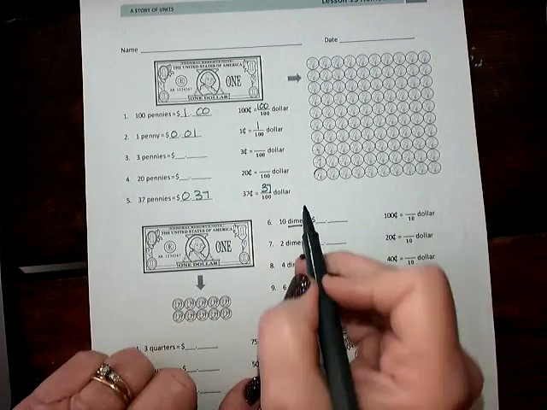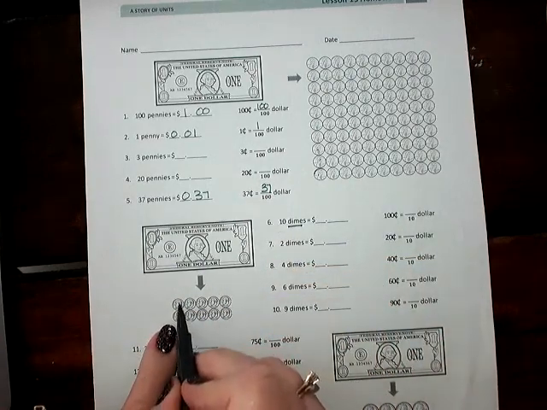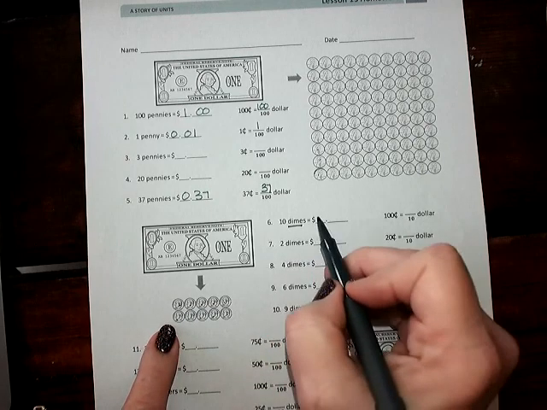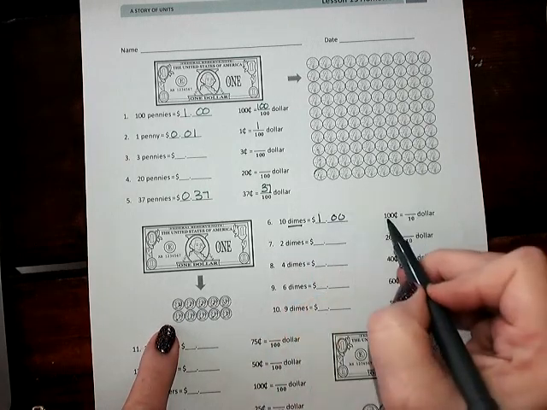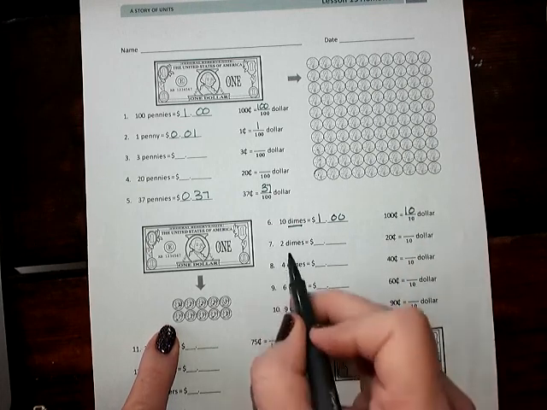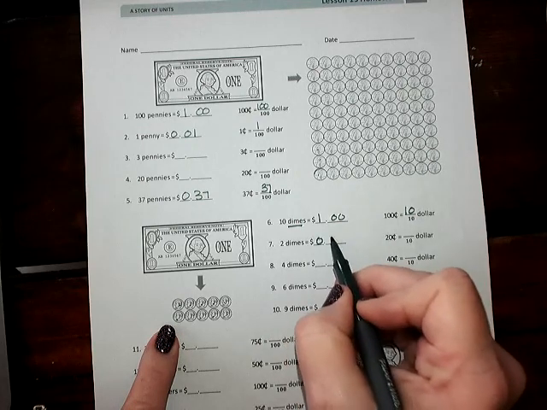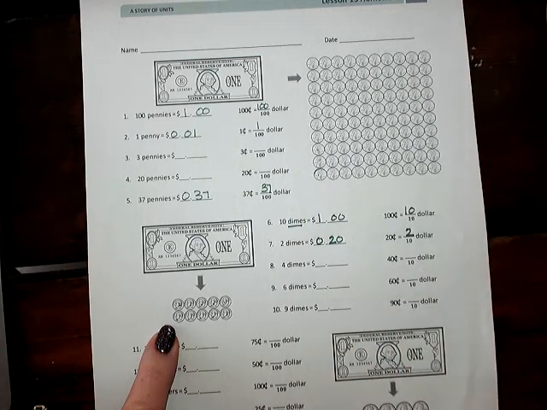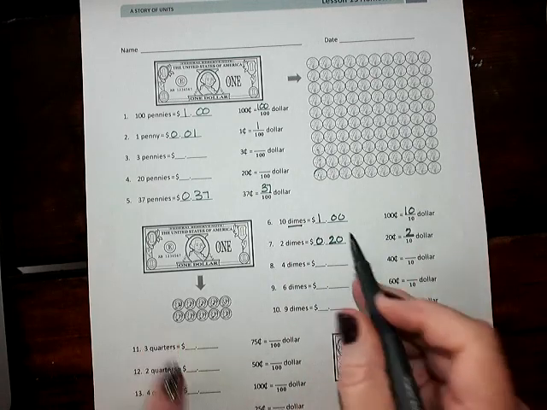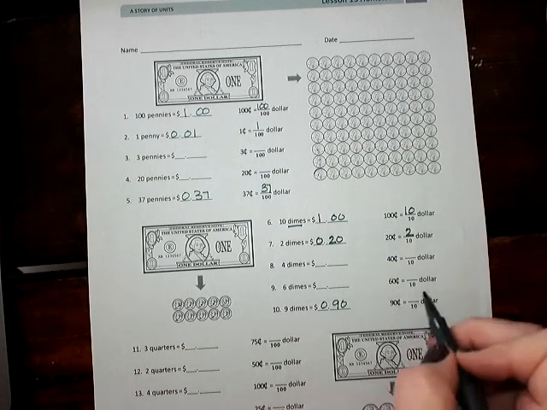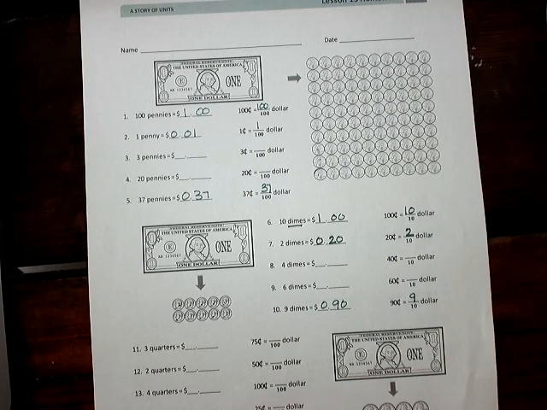Now, the next section would be in dimes. So we're looking at dimes. And remember, each dime is worth 10 cents. So I've got 10, 20, 30, 40, 50, 60, 70, 80, 90, 100. So 10 dimes would be $1. And 100 cents would be 10/10ths of a dollar. So that would be equal to $1. But 2 dimes would be $0.20, which would be 2/10ths of a dollar. And on. If I look right here, 9 dimes would be 90 cents, and 90 cents would be 9/10ths of a dollar, because I'm looking at the tenths right there.